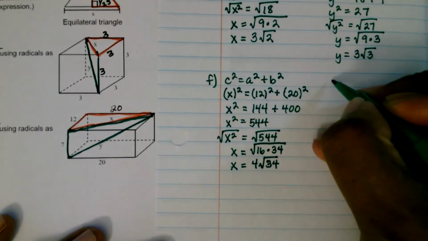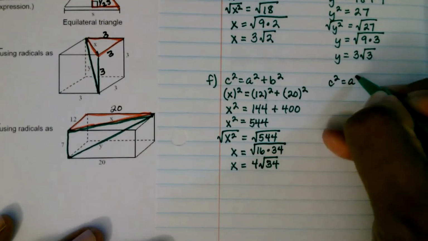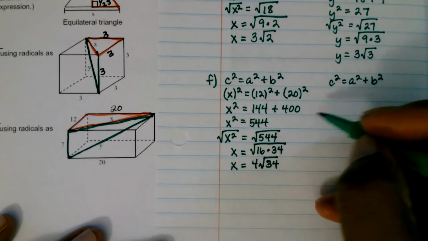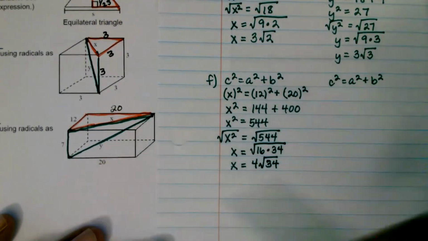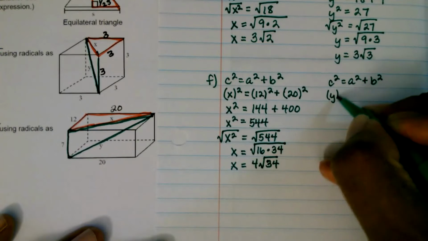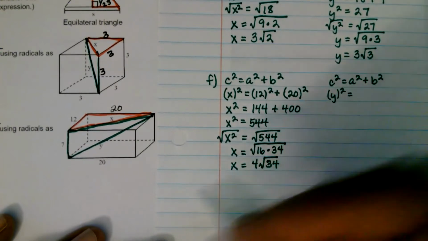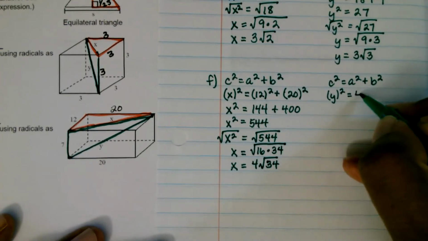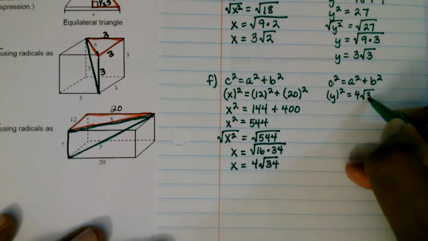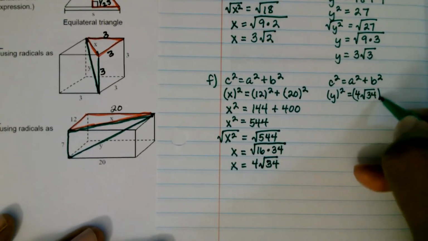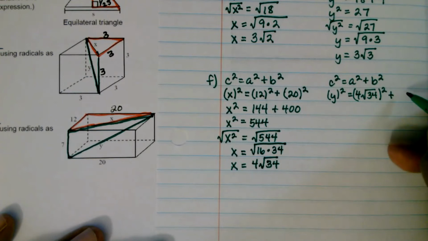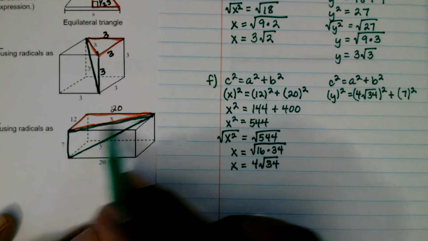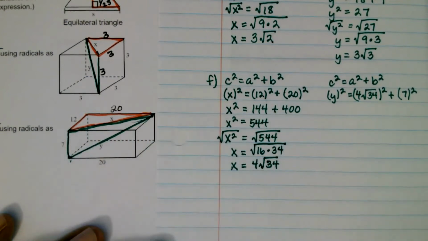So again, we're going to use c squared is equal to a squared plus b squared. And in this case, c squared, that's your hypotenuse, that's your y. So it'll be y squared equaling a. That's going to be that x, or 4 square roots of 34, squared, by the way, plus b, which was 7, squared.